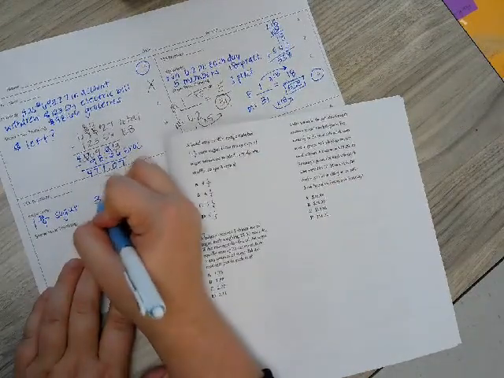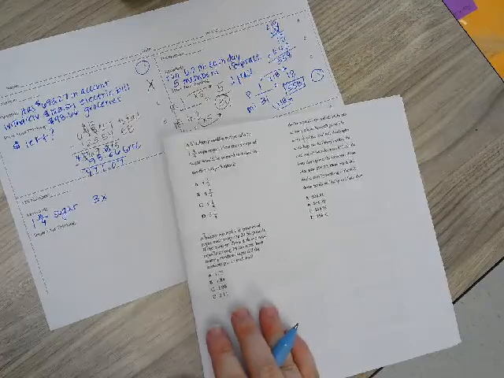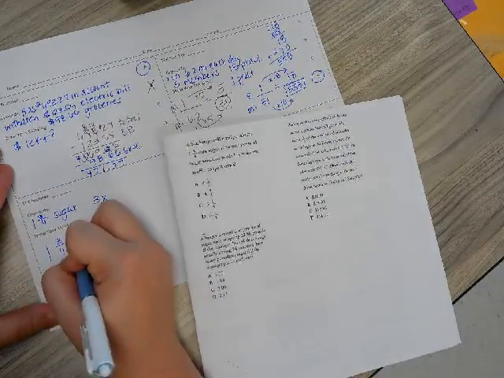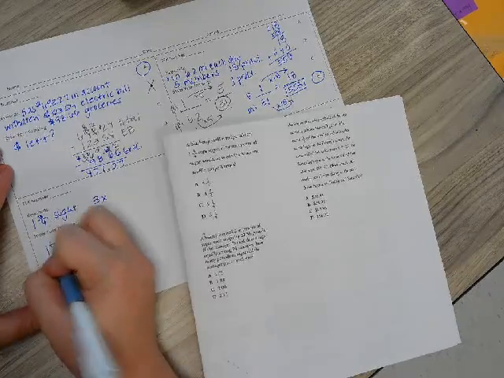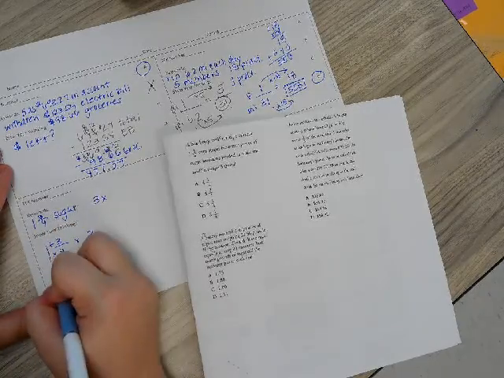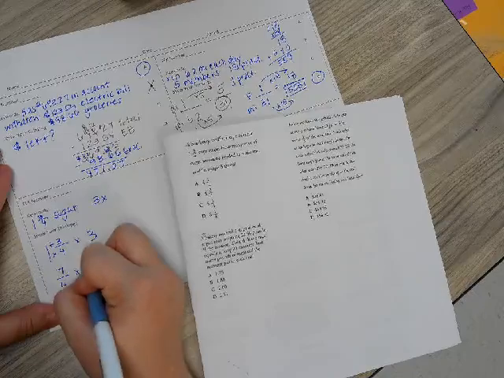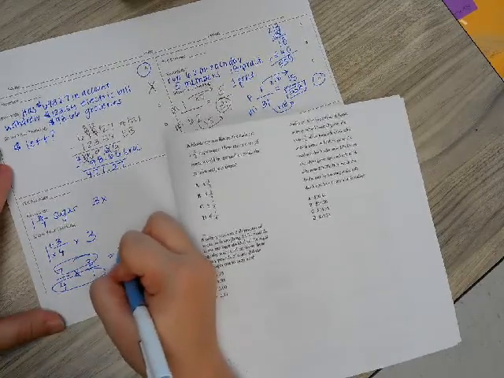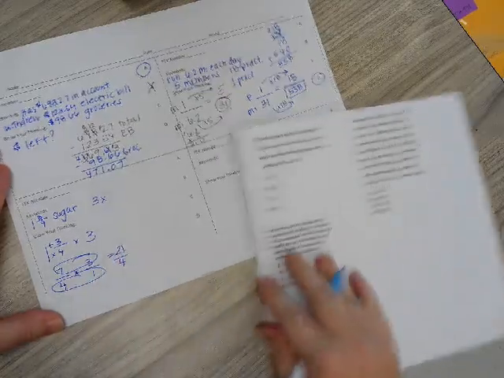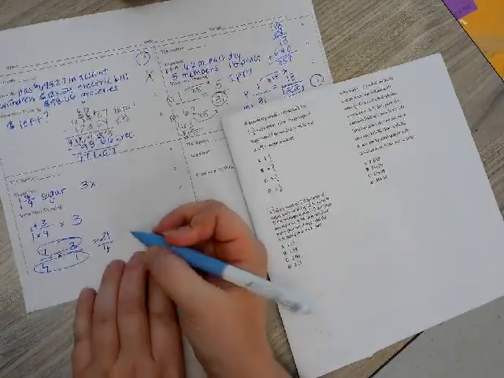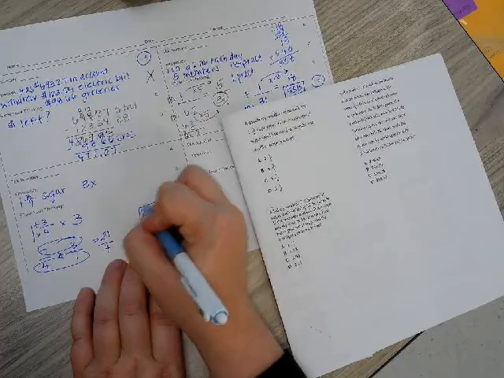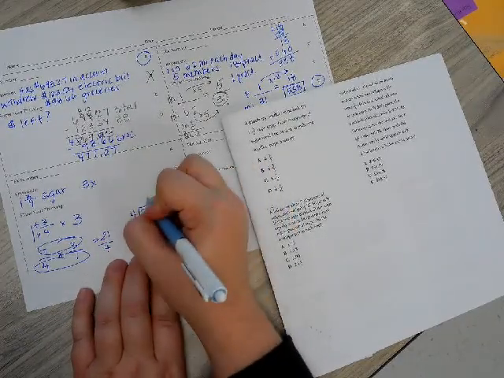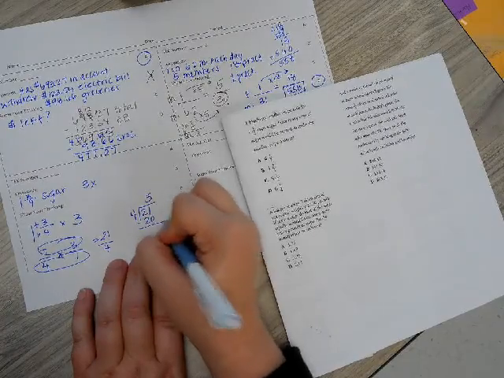Okay, so I'm just multiplying. So 1 3/4 times 3. So 4 times 1 is 4, plus 3 is 7. That's 21 over 4. Then I'm going to make my improper fraction a mixed number. 4 goes into 21 5 times. So we get 5 1/4.